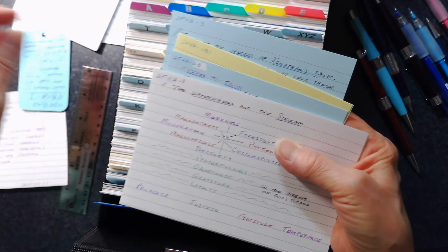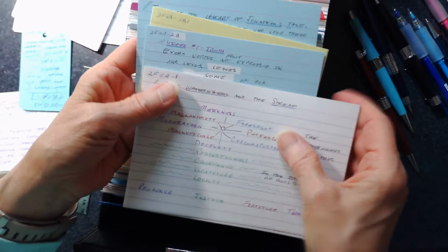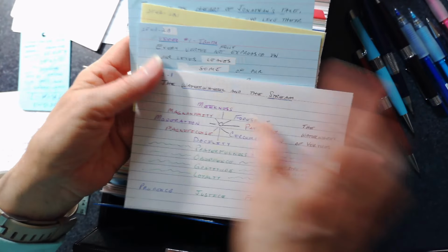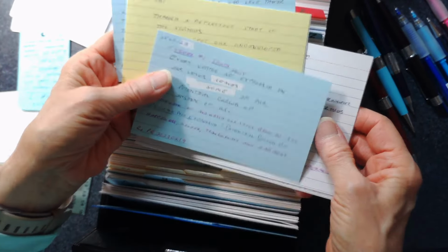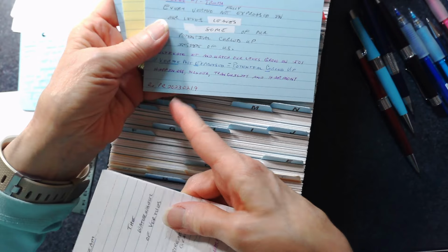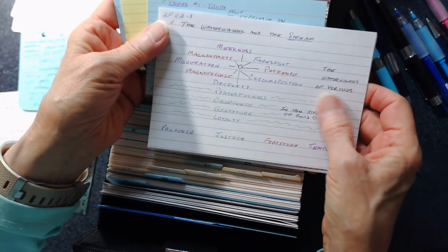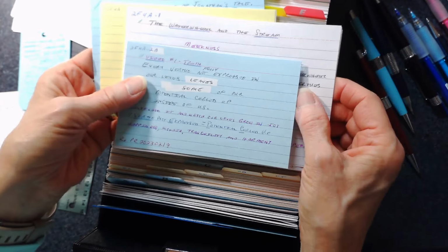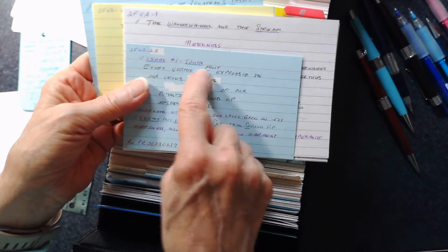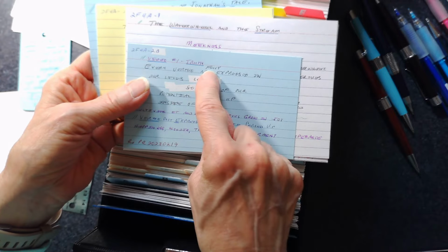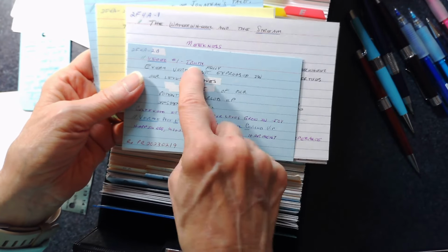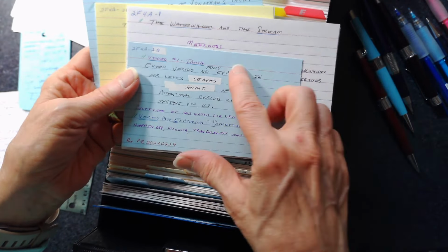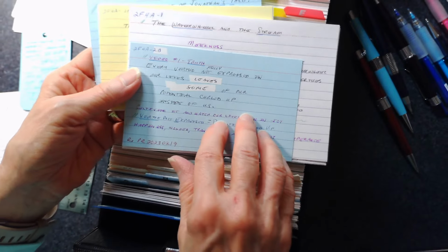2F4A 2B. And that one is an early card. As you can tell, it's a 3x5. It's from early 2023, when I was using the smaller card size. And I didn't have a full tagline. I just had video number 1 dash truth. So I had to read the whole card to bring it back.